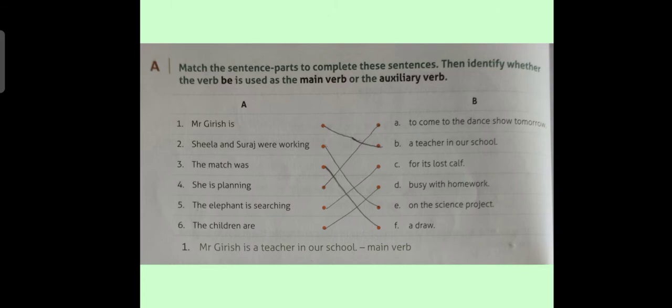First, Mr. Girish is a teacher in our school. We will match first with option B. And we have written down sentence number 1. Mr. Girish is a teacher in our school. Here, as you can see, in this sentence there is no other verb being used. So we can say that is is a main verb in this sentence. That's why they have written over here that it is a main verb.